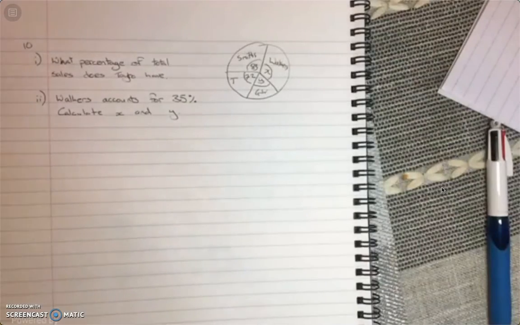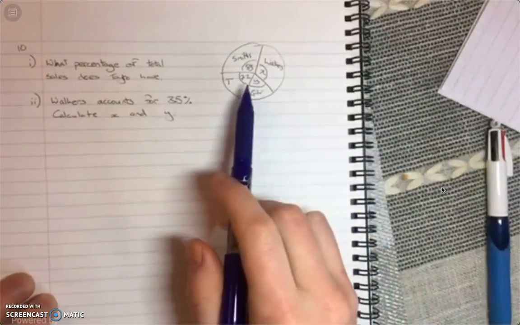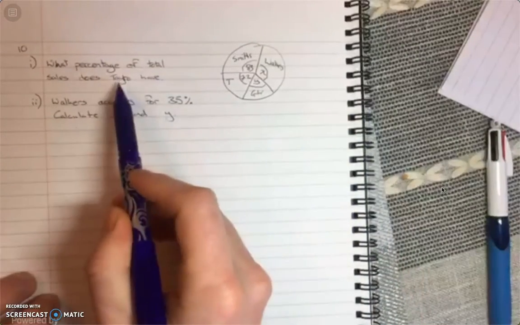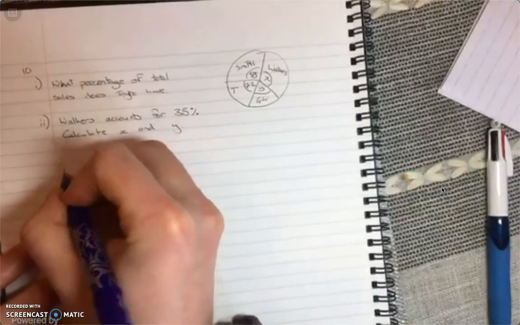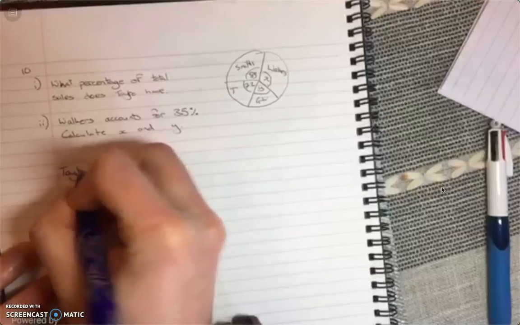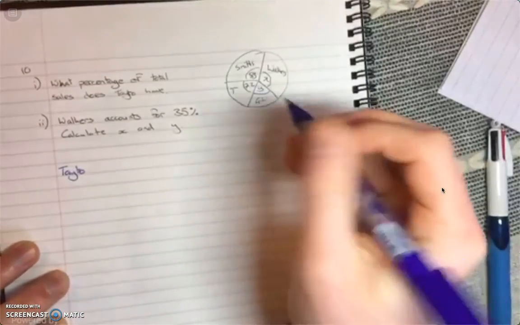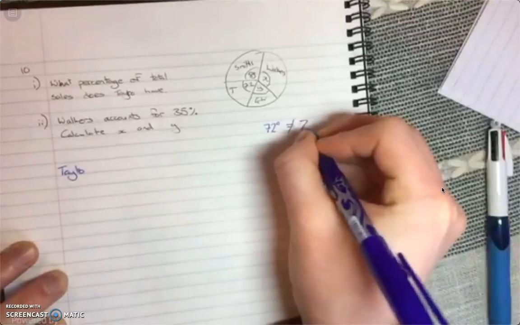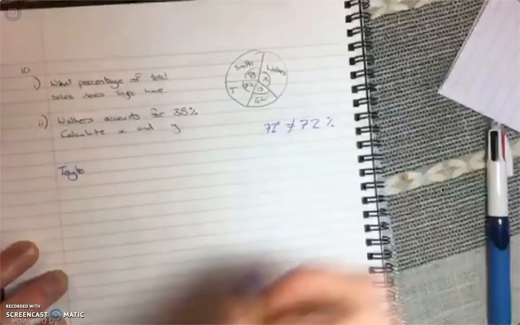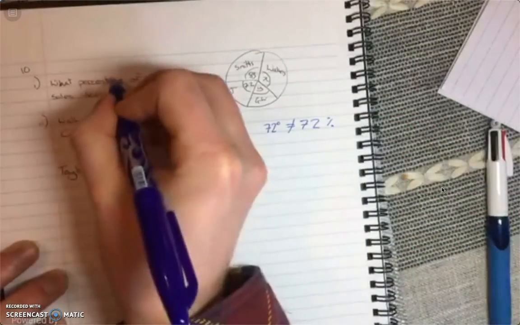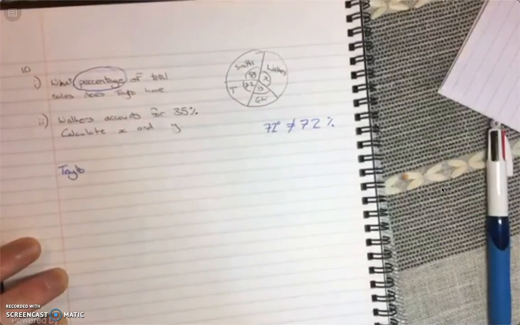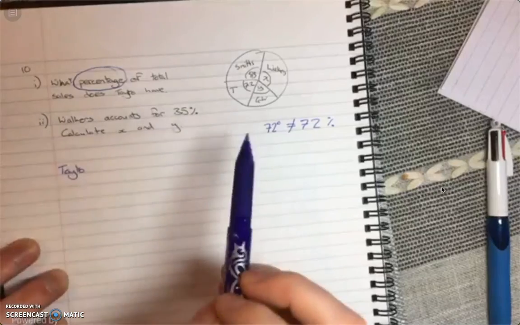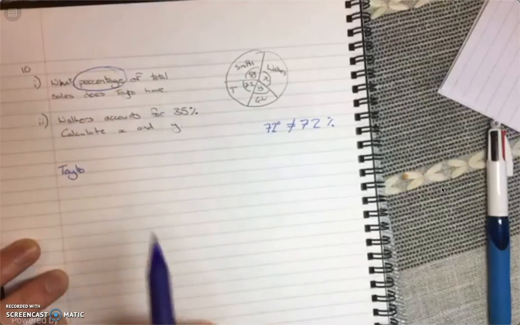So what we've got here, not the best, though, it's just quite quick. It says, what percentage of total sales does Tayto have? So the most common wrong answer is that people just put 72, but 72 degrees is not the same as 72%. Okay? Be very careful about what it asks you in the question. If it says what degrees of total sales does Tayto have? 72 would be perfect, but it says what percentage?